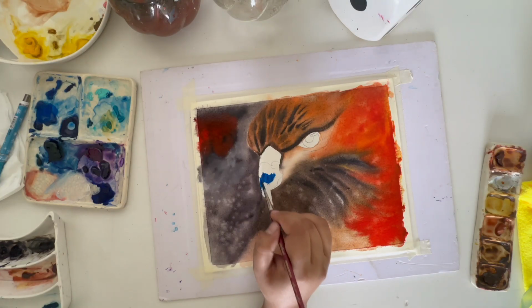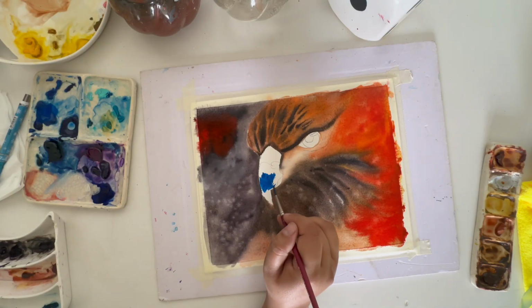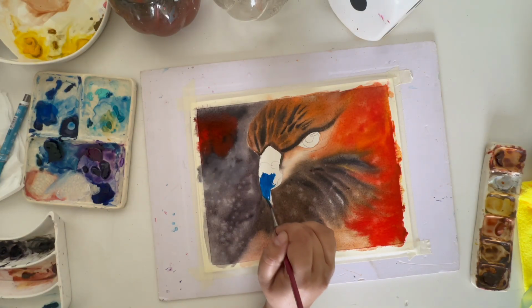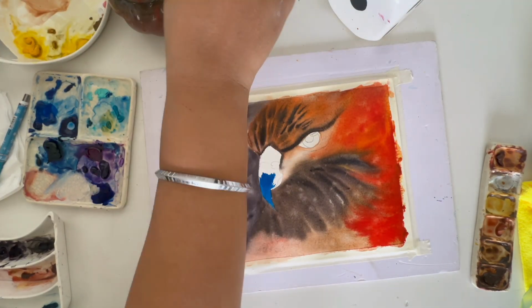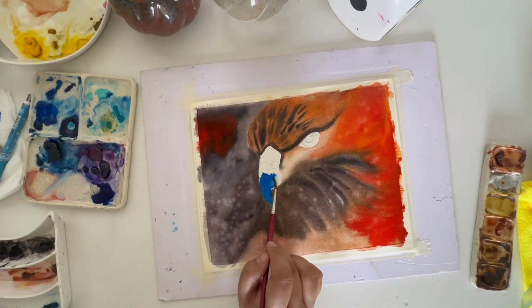Okay, now for the beak, this is one of the strongest, brightest areas in this painting. I'm keeping strong light areas next to the darker background. It helps create a powerful focal point and makes the subject stand out.